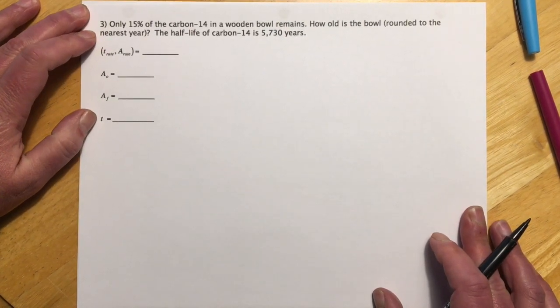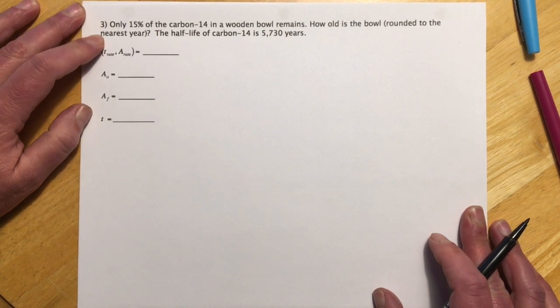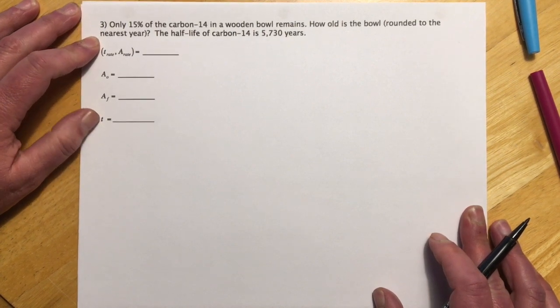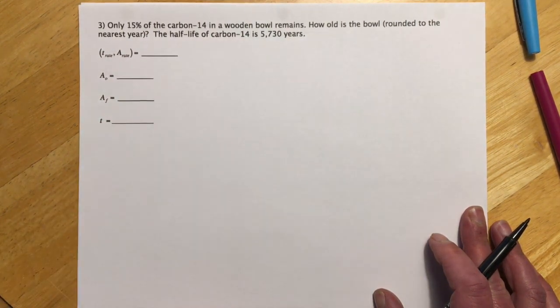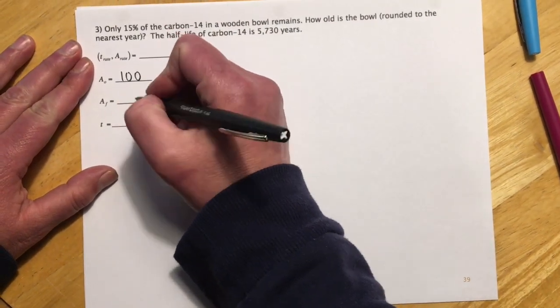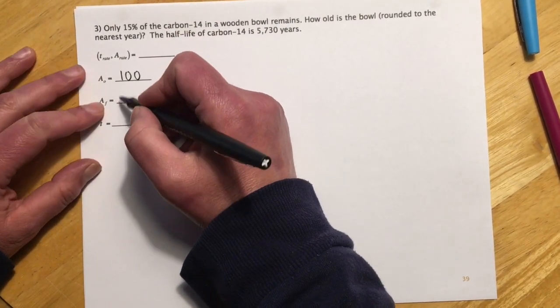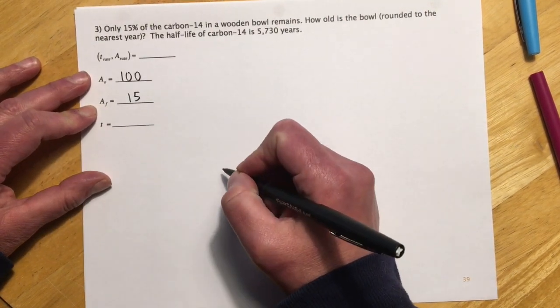Okay, so this next one is also a radioactive decay problem. Only 15% of the carbon-14 in a wooden bowl remains. How old is the bowl, rounded to the nearest year? And the half-life of carbon, they tell us, is 5,730 years. So I'm going to do that thing where I just let the starting amount be 100 again because it's easy. So if 15% is left, my final amount is 15 then.